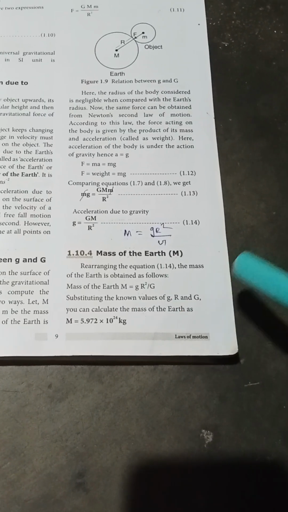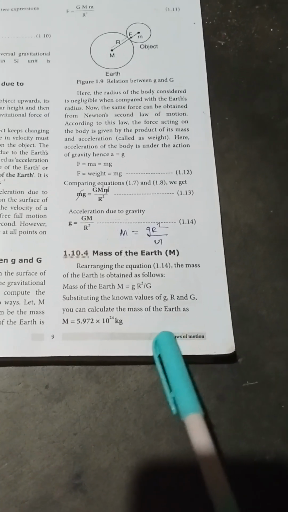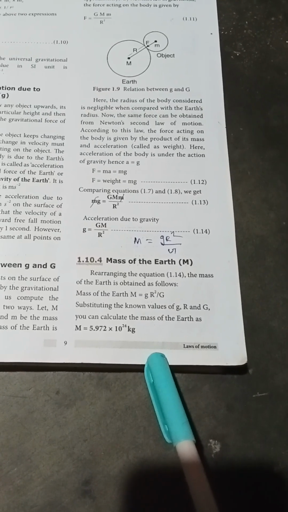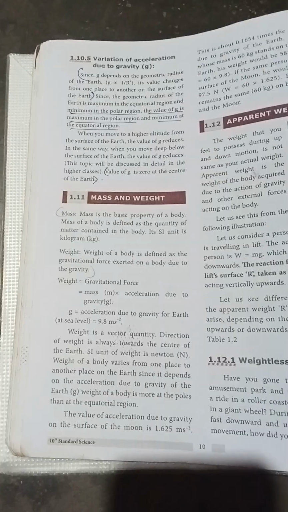When we apply these values, we get the mass of the earth. The mass of the earth is 5.972 times 10 power 24 kg.